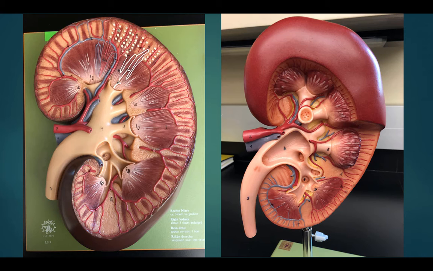These 2 or 3 major calyces will then dump into the renal pelvis and then into the ureter. So this is the renal pelvis here, number 4 would be the renal pelvis. And then into the ureter is number 3. Okay, so hopefully that helps you in terms of your identification of some of the major parts of the kidneys.